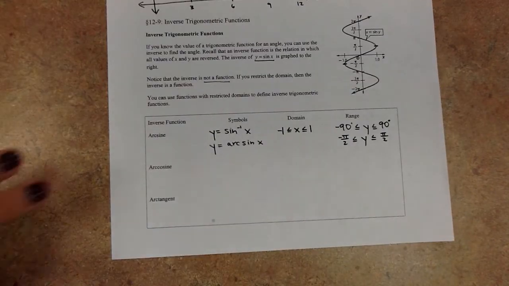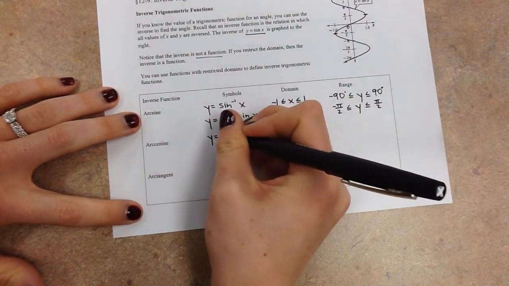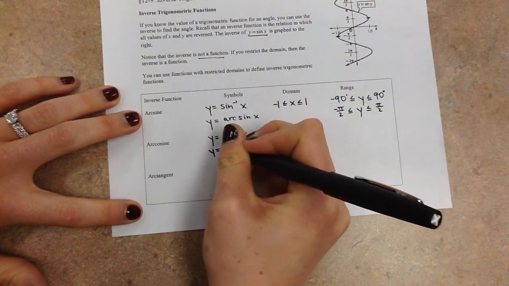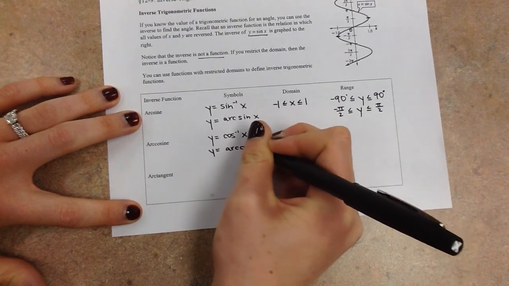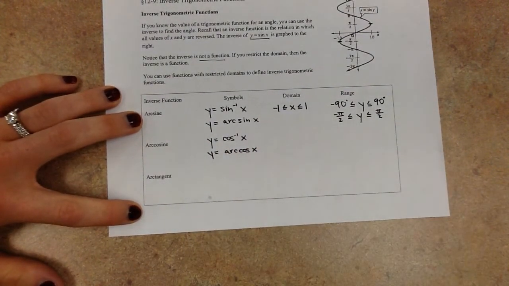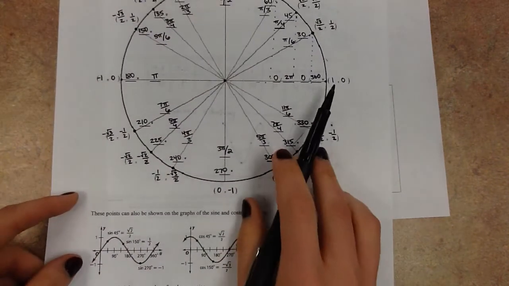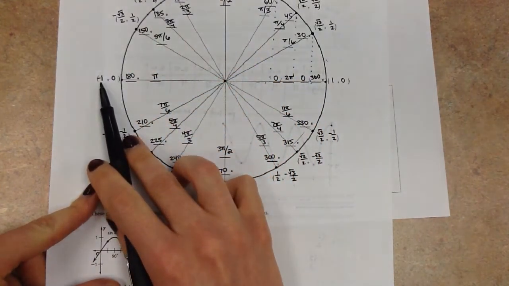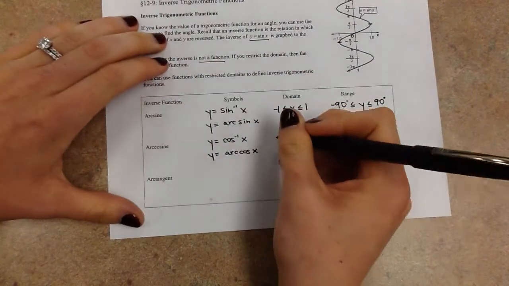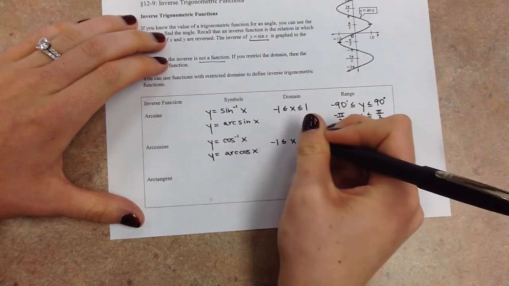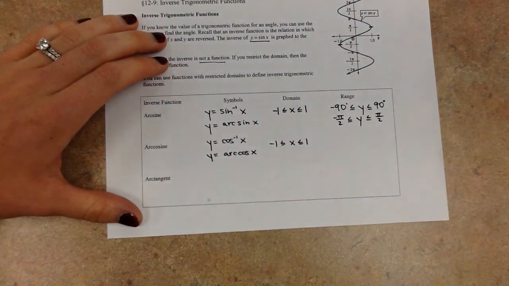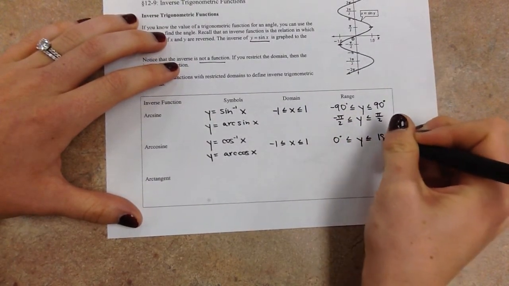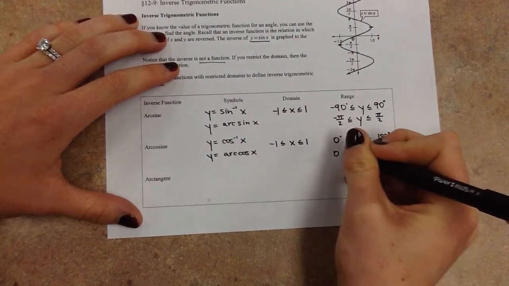So let's write that down. Here are my symbols. y equals cosine inverse of x, that's what we see on the calculator, or you could write arccosine, that's the abbreviation. My domain is the same. If you look, the biggest value of cosine I'm going to hit is a positive 1. Then they all get smaller and smaller, and the smallest is a negative 1. So my domain is going to be between negative 1 and positive 1, just like these values are. But this time I'm restricting from 0 to 180, which in radians is 0 to π.